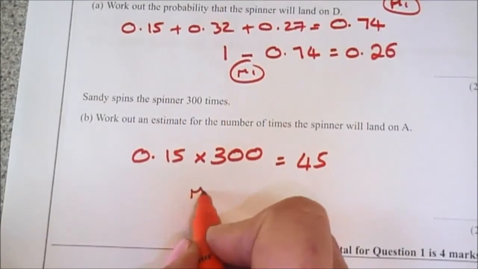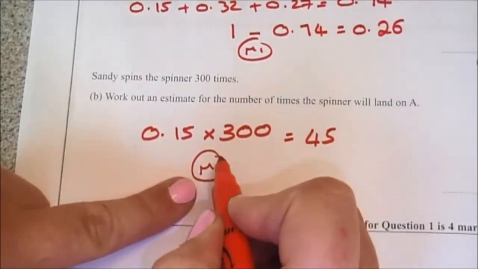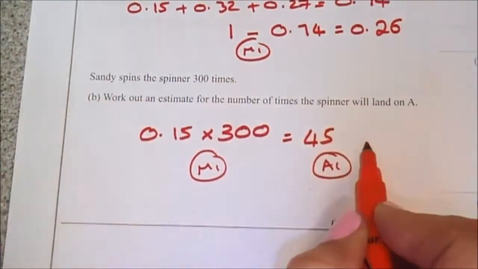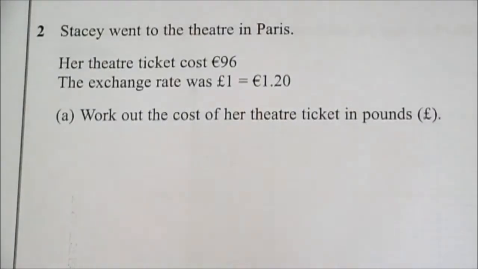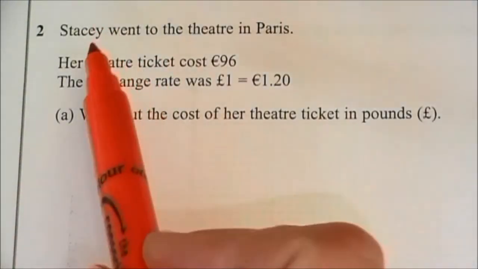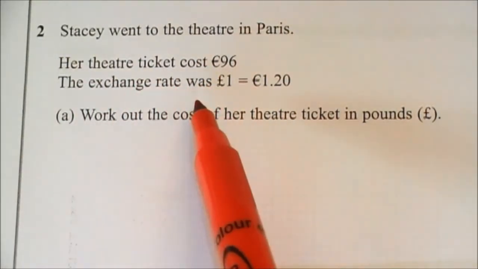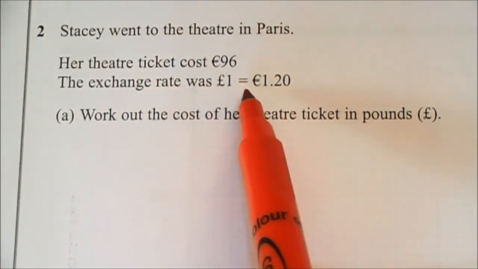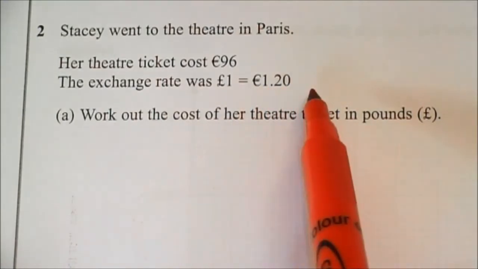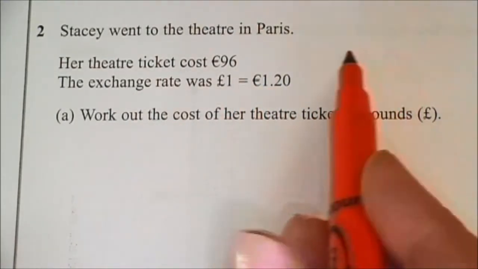And that's a 2-marker again. M1 for showing your times in them together. A1 for getting the right answer. Question 2 is an exchange rate question. Stacey went to the theatre in Paris. Her ticket cost €96. The exchange rate was £1 is equal to €1.20. Work out the cost of her theatre ticket in pounds.